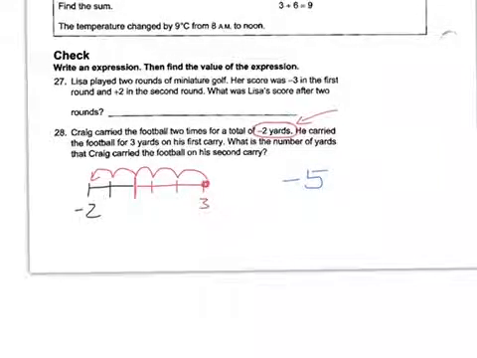So that tells me his second carry was for negative 5 yards. Another way to think about it is, if you want to do an equation, he went positive 3 yards his first carry, plus x, his second carry, which is what we're trying to find, has to equal negative 2. So a basic equation, subtract 3 from both sides.